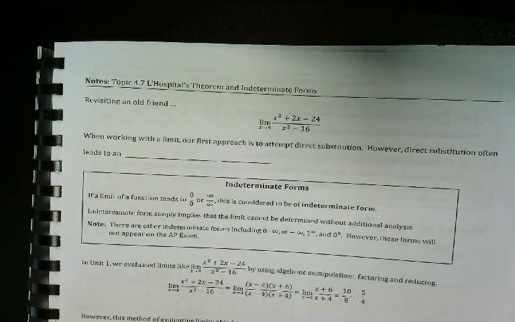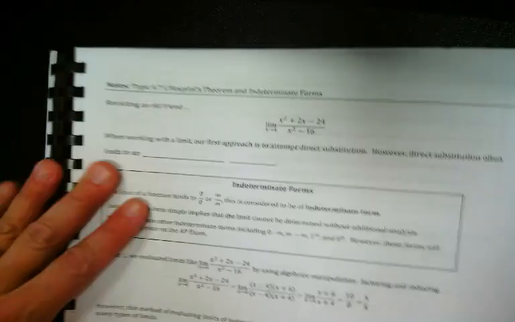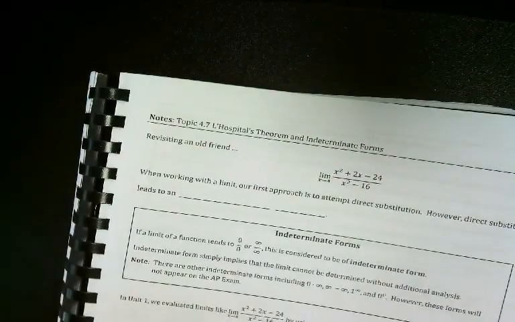One of the most useful rules we do all year is on page 151 here.